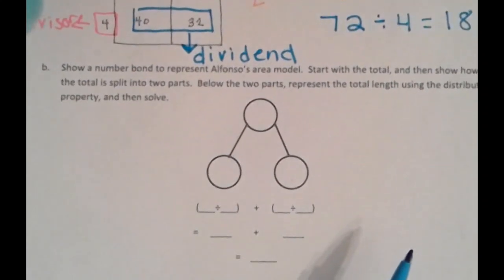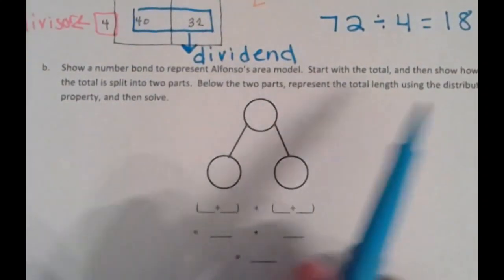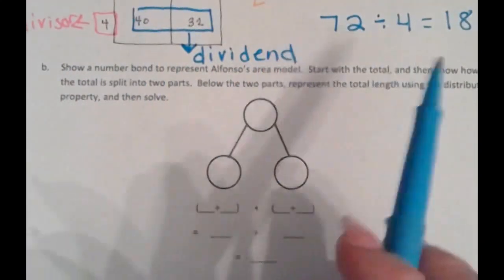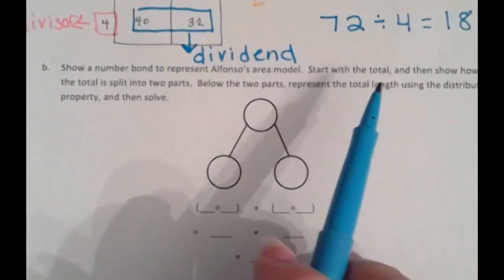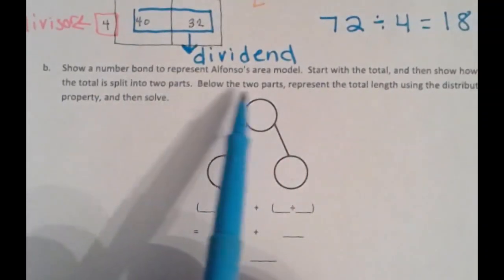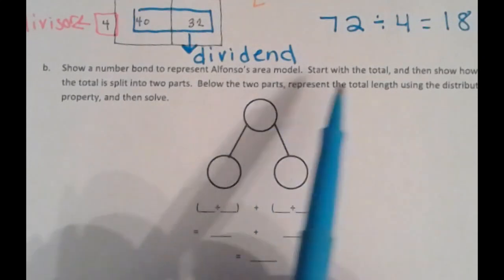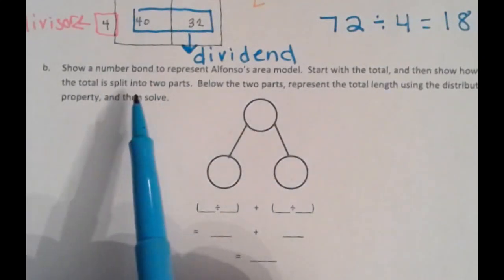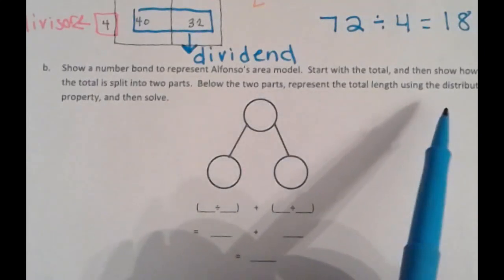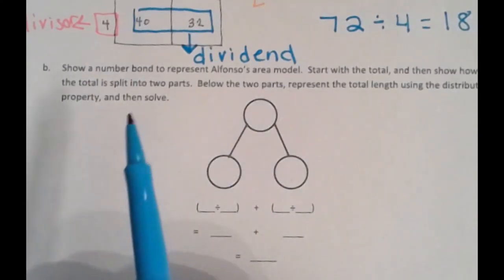Alright, so with the questions that come next for part B, we're thinking about this same scenario, this area model that Alfonso drew and the problem that he was solving. Part B says show a number bond to represent Alfonso's area model. Start with the total and then show how the total was split into 2 parts. Below the 2 parts represent the total length using the distributive property and solve.